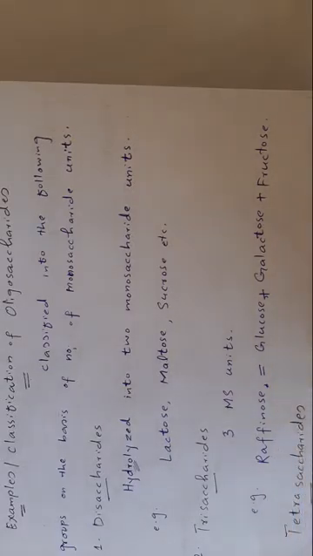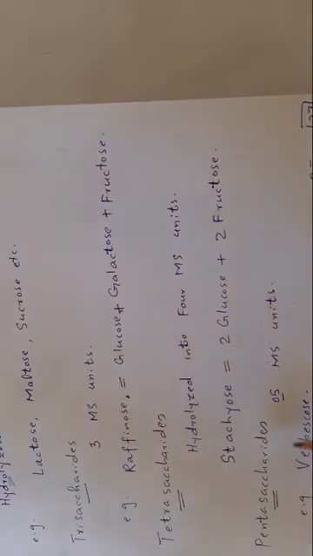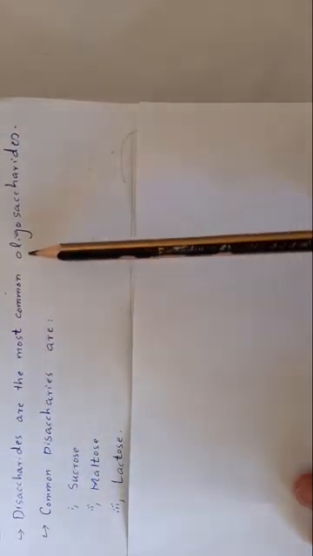Tetrasaccharides can be hydrolyzed into 4 monosaccharide units. For example, stachyose, which can be broken down into 2 glucose and 2 fructose units, that is 4 monosaccharide units. And pentasaccharides can be hydrolyzed, broken down into 5 monosaccharide units. For example, viscose. Now, among these groups, disaccharides are the most common oligosaccharides, and the common disaccharides are 3: sucrose, maltose and lactose.